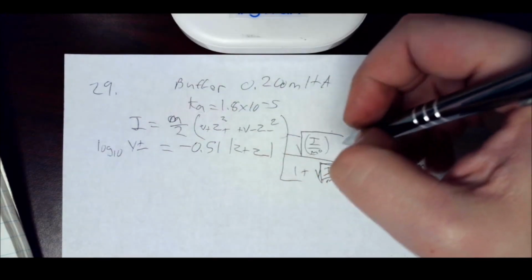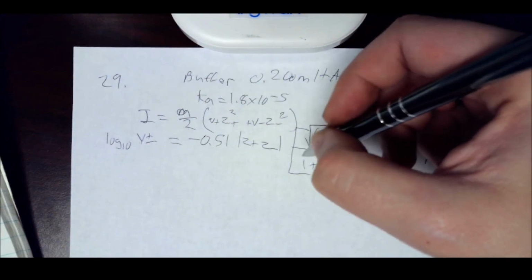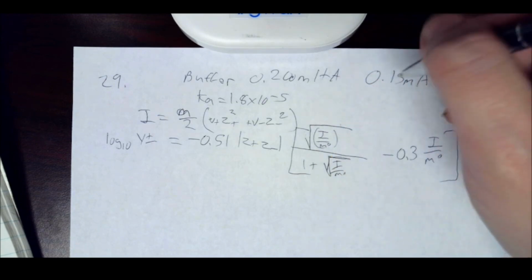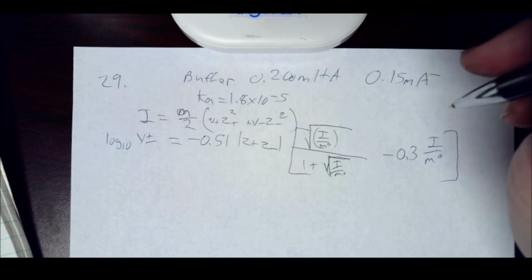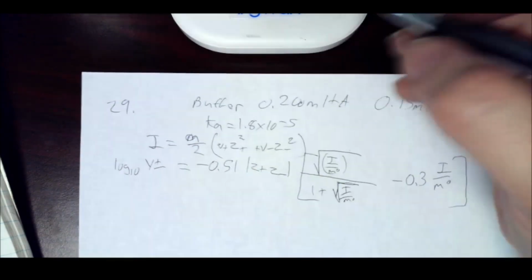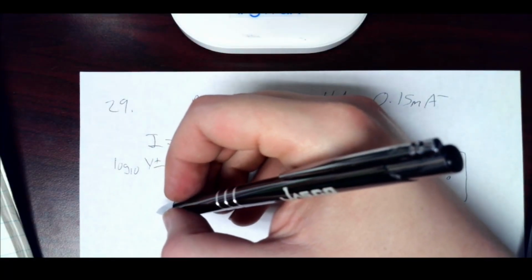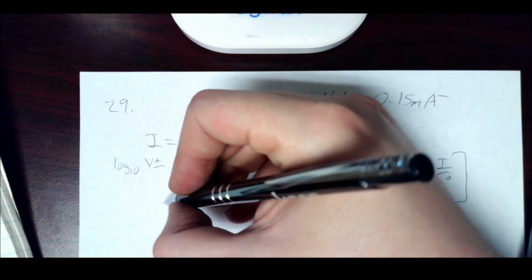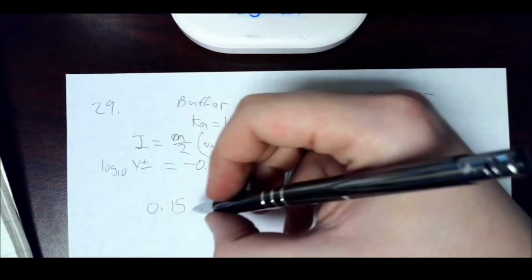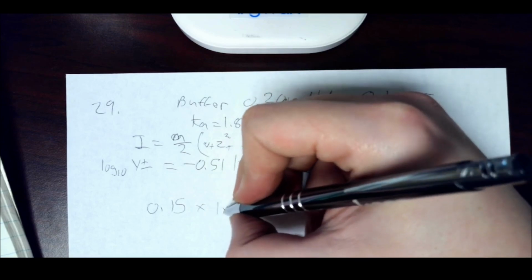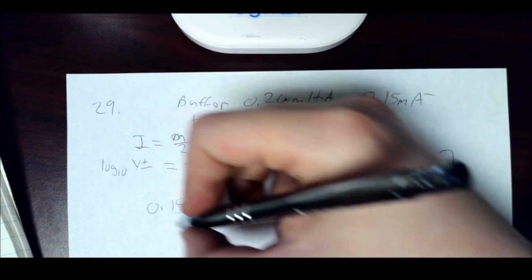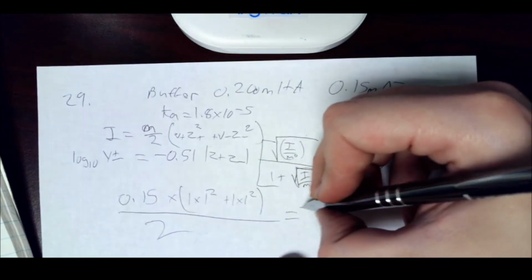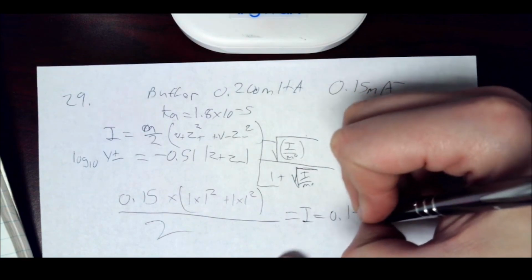Instead of just the square root of I, it's the square root of I over 1 plus the square root of I, minus 0.3 I. So the first thing is to calculate I. I is essentially 0.15 times 1 times 1 squared plus 1 times 1 squared over 2. So I is equal to 0.15.